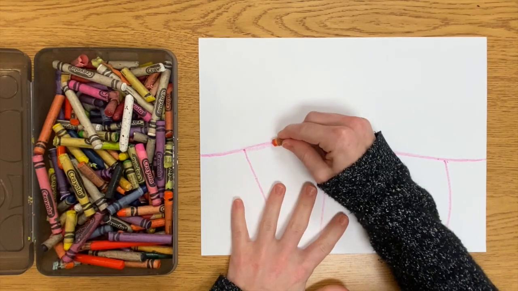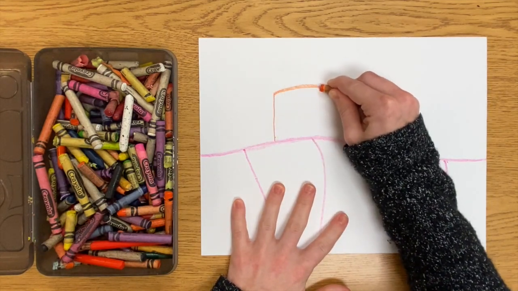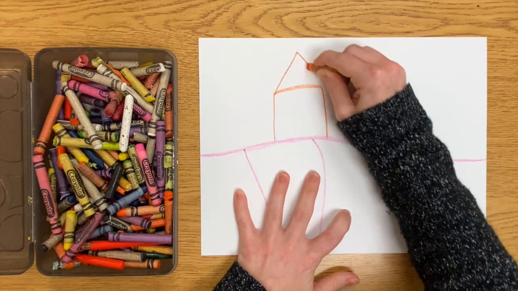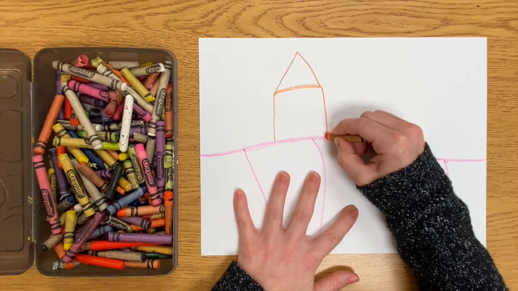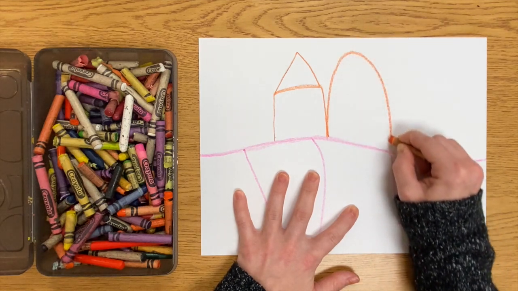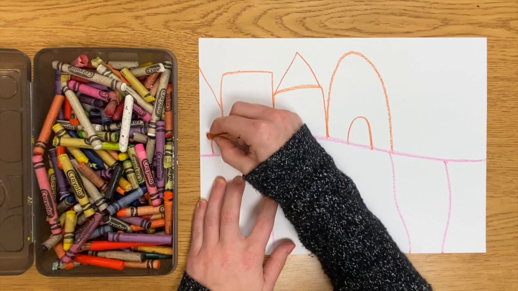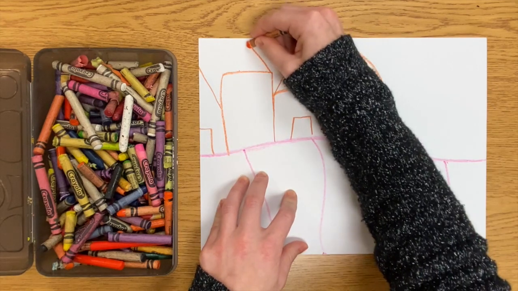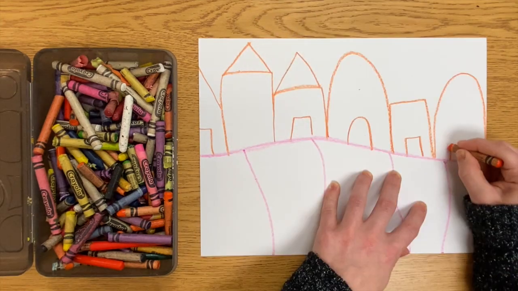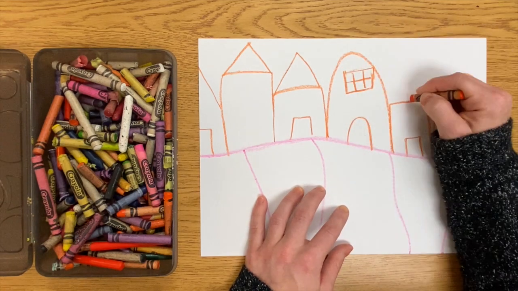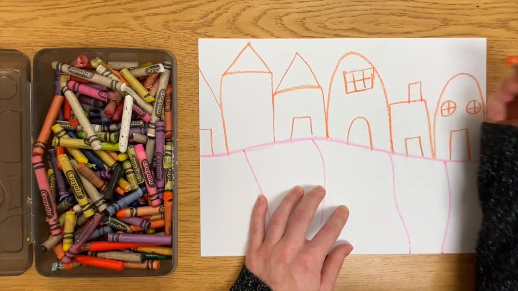Once I finish that, I'm going to grab another crayon and start making my houses. My houses are made up of basic shapes: squares, triangles, half circles, and circles. My houses are all different sizes too, some taller, some shorter. Be creative with how you choose to arrange your houses. You can add windows, chimneys, you can even add patterns onto your houses.